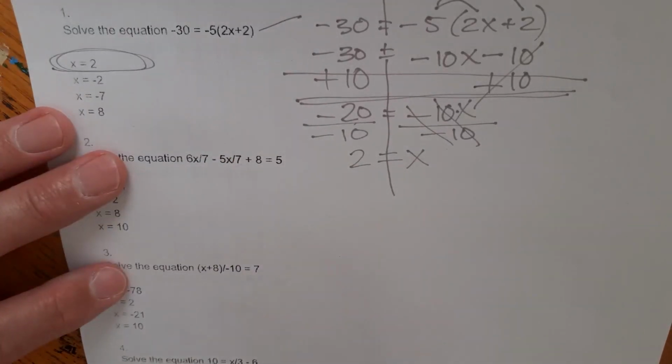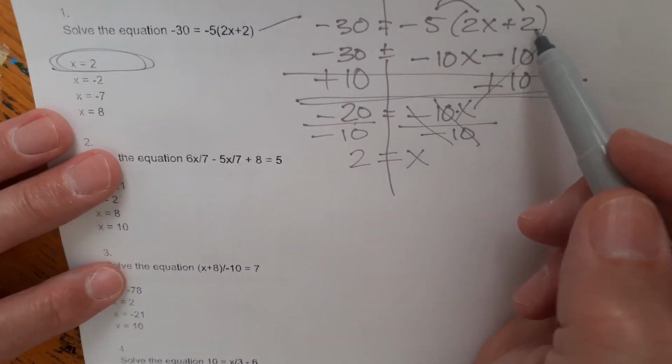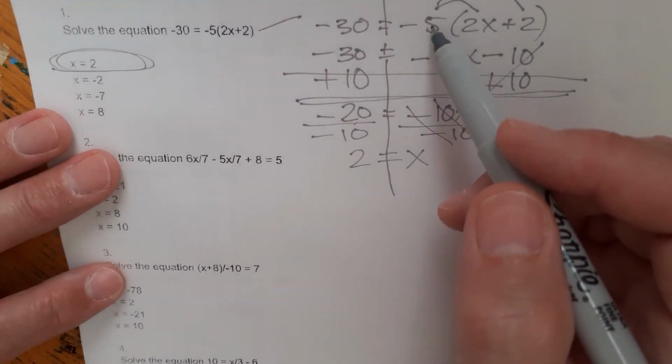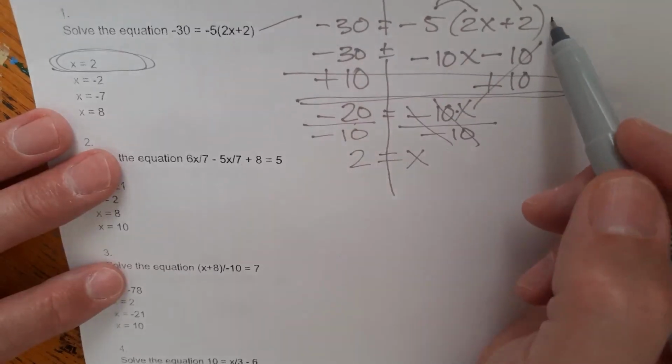Remember, you can always plug this back in. If you take 2, 2 times 2 is 4. 4 plus 2 is 6. 6 times negative 5 is negative 30. And doesn't that equal negative 30? Check, right?